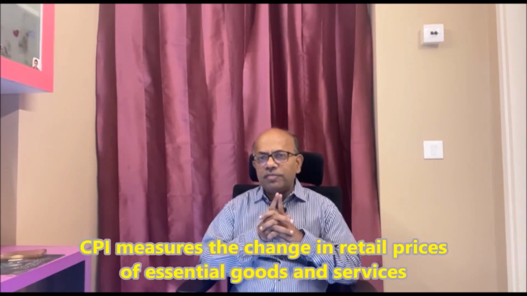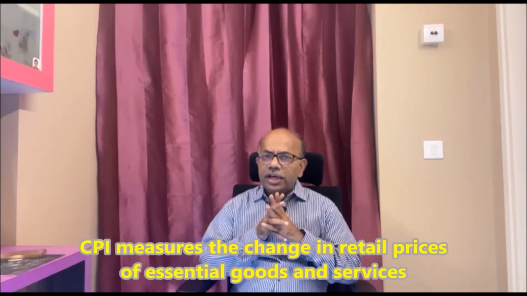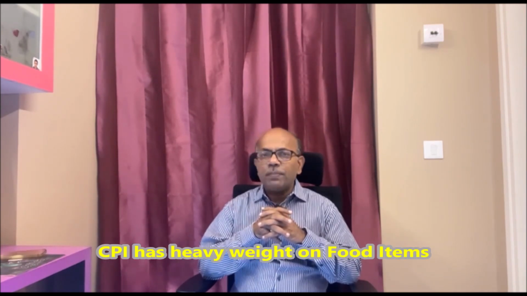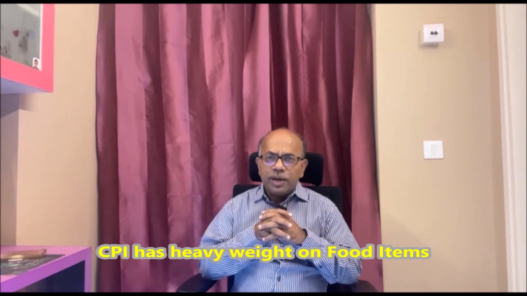CPI measures the change in the retail prices of essential goods and services. In CPI, different weights are allocated to various items. CPI calculates the overall inflation based on the movement of the prices. There is a problem in CPI. CPI may not accurately reflect the consumer spending because of its heavy weightage on the food items. You all know that families spend more on services like education, healthcare, and transport.